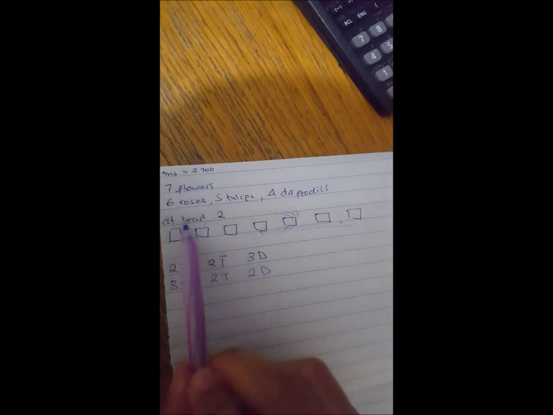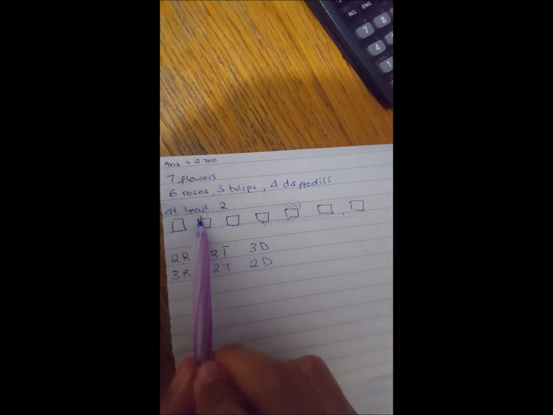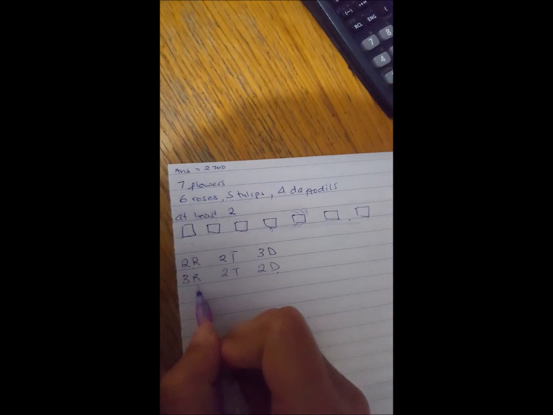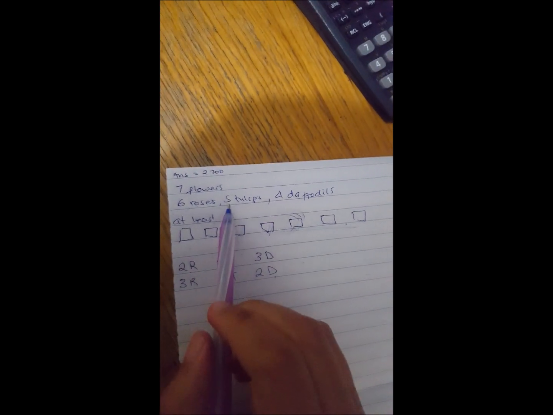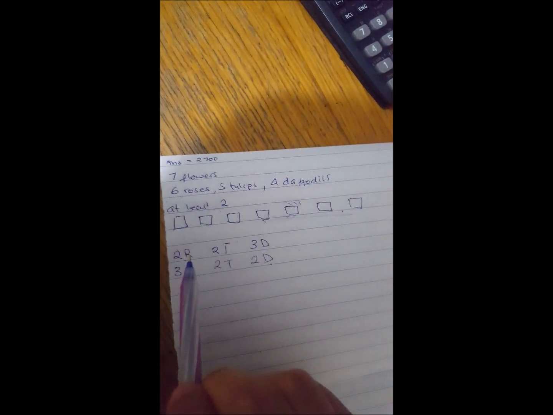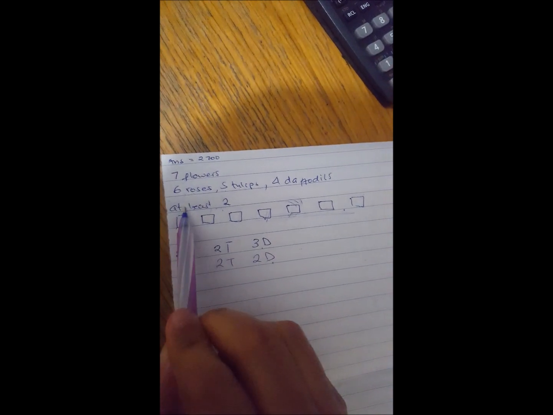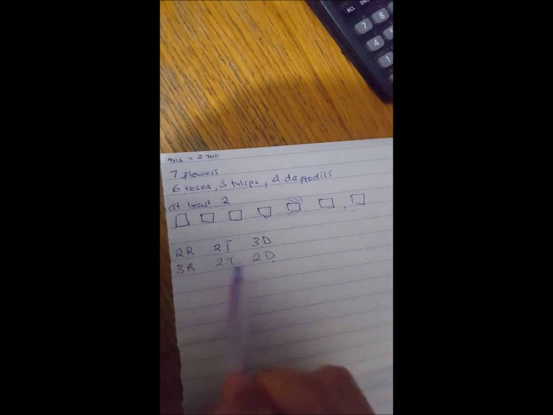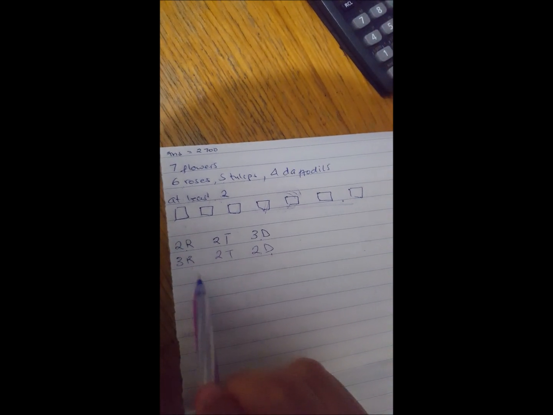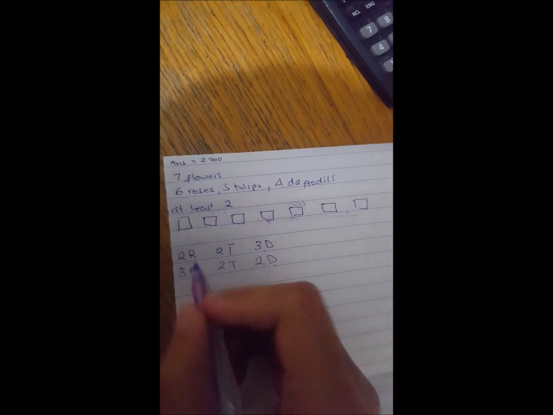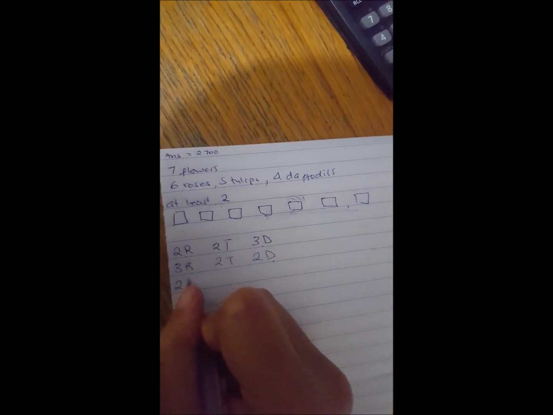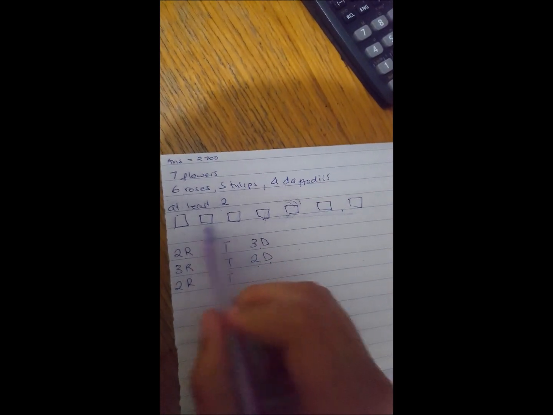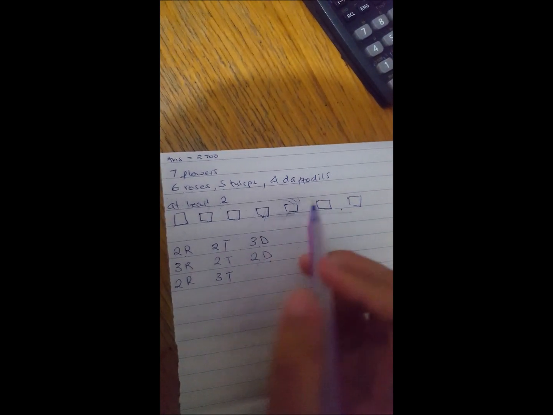Remember, our question says we must have at least 2, so 2 must be there for each of them. That's why we can do maybe 4 tulips and then the remaining to make a total of 7 and 2 of each. So the combination will always be 2, 2, 3, or 3, 2, 2, or 2, 3, 2. So we're going to have 2 roses, 3 tulips, and 2 daffodils.